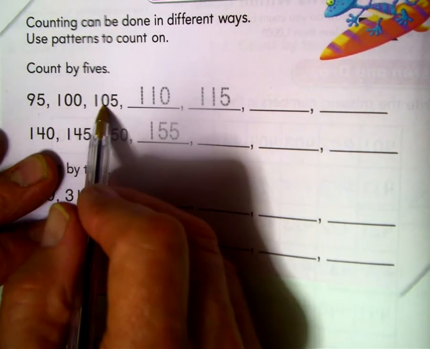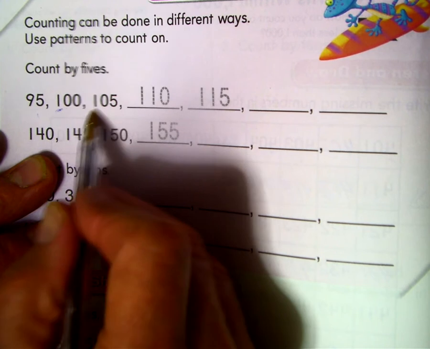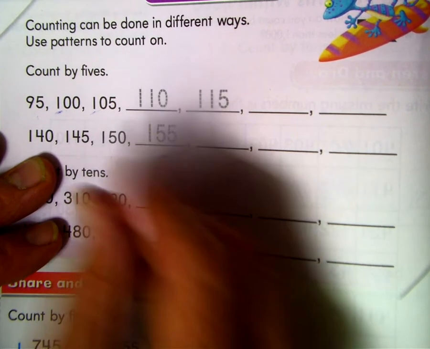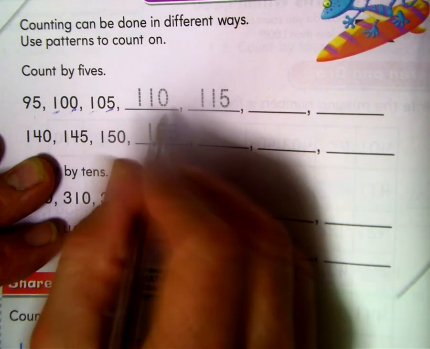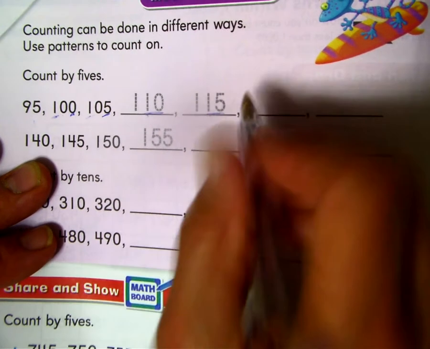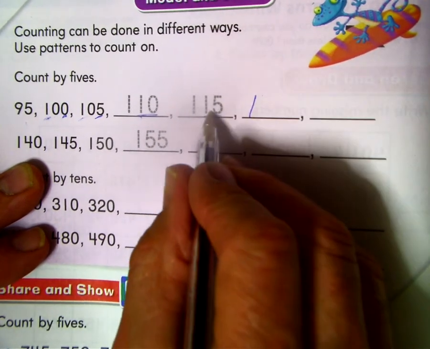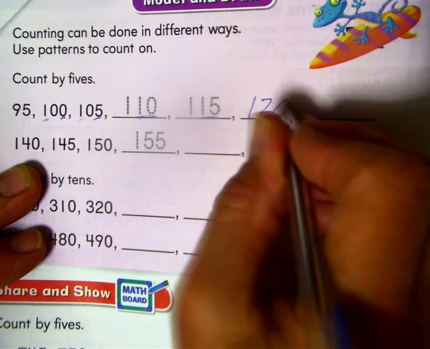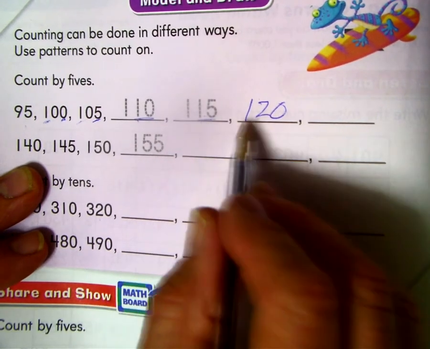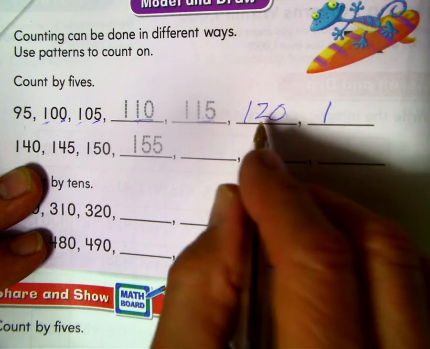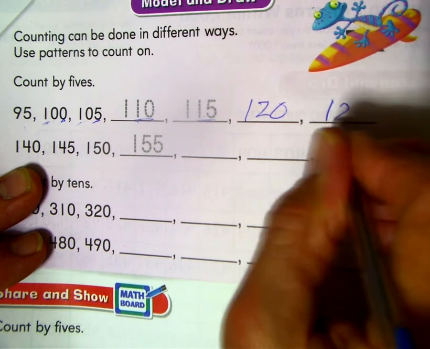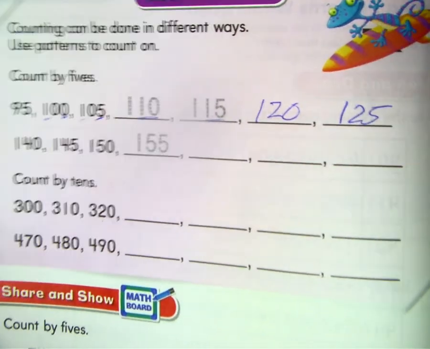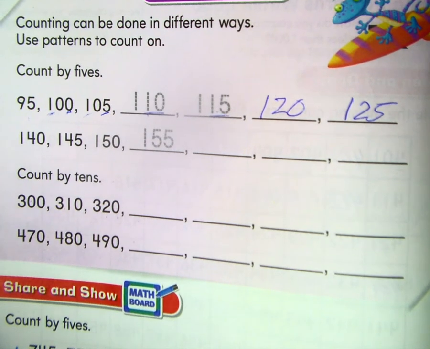95, 100, 105. So we're in the hundreds. We got 100, 110, 115. Look, 0, 5, 10, 15. What comes after 15? 5, 10, 15, 20. 120. 115, 120, after 20, 15, 20, 25. 125. Did you get that?